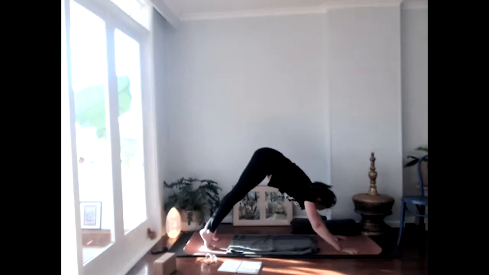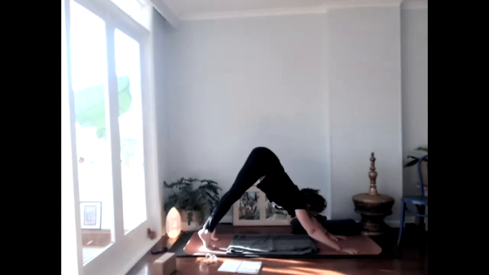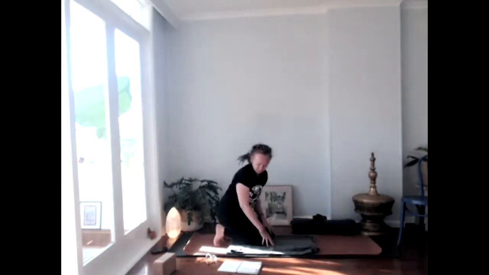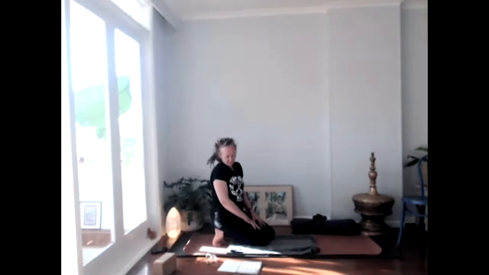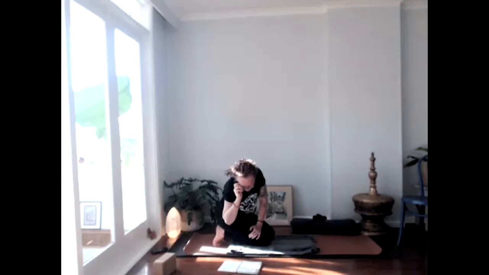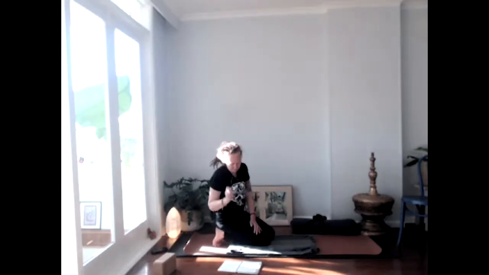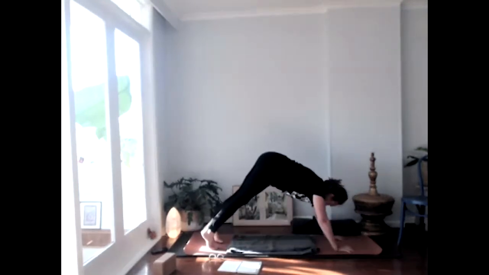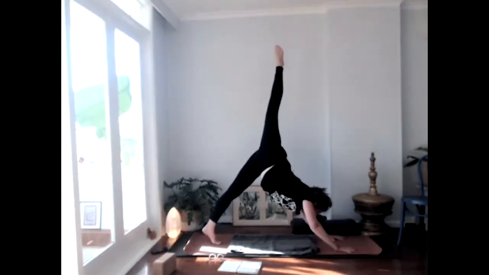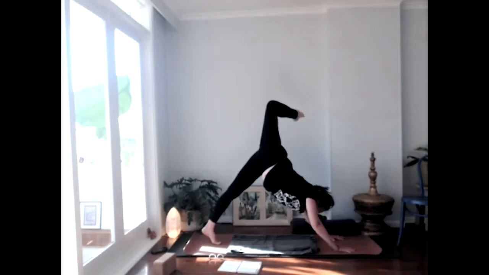Then feel what descends, sitting bones, back of knees, Achilles heel. Nice. Deep, slow breaths. Inhale, raise the right leg towards the roof, point the toes. Bend the knee, turn the hip a little. So just feel working a little deeper into that hip point.